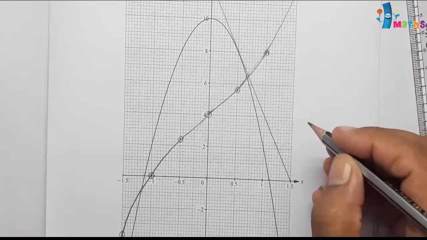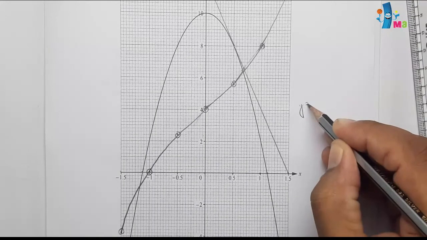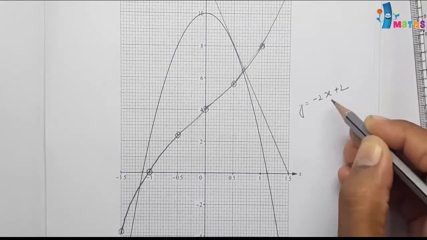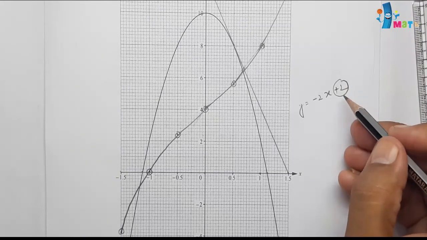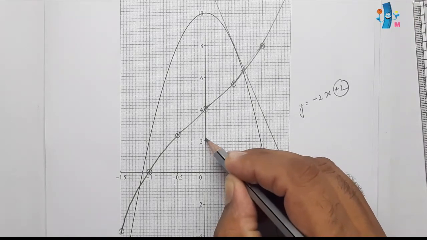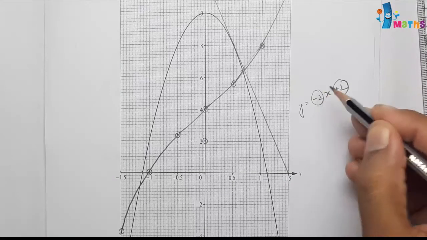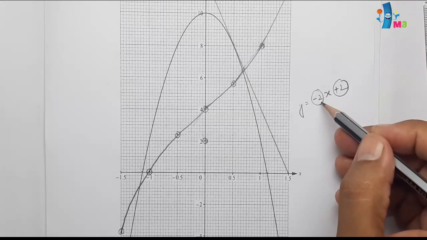So I will write the equation here for you so that we can refer. We got the equation y is equal to minus 2x plus 2. So plus 2, this is the y-intercept, the straight line is passing through 2. So this is the point 2 from where the straight line is passing, and minus 2 is the gradient, like the slope of the straight line.